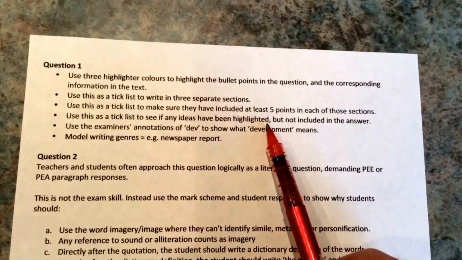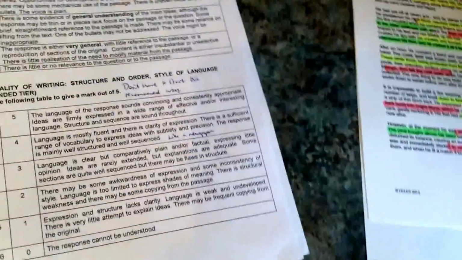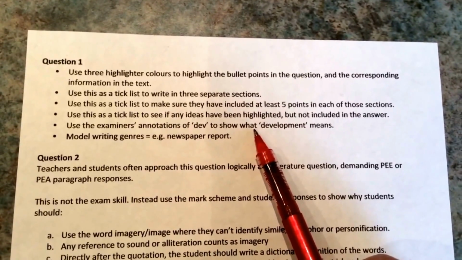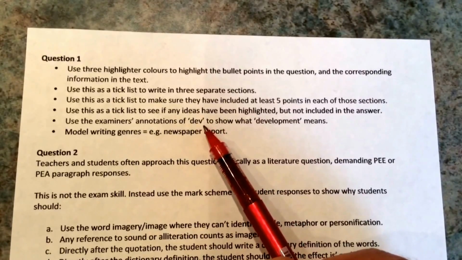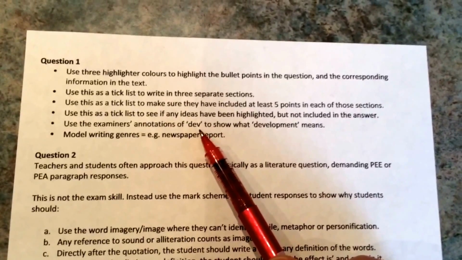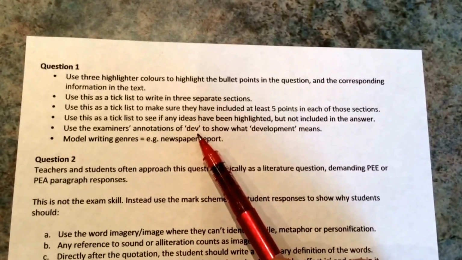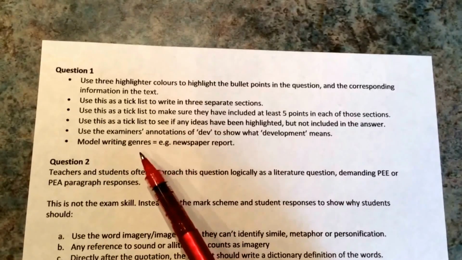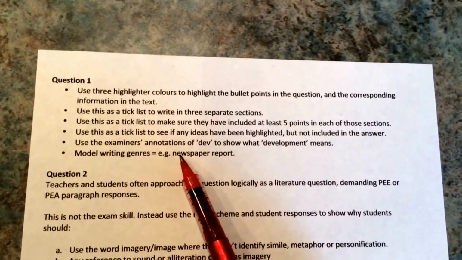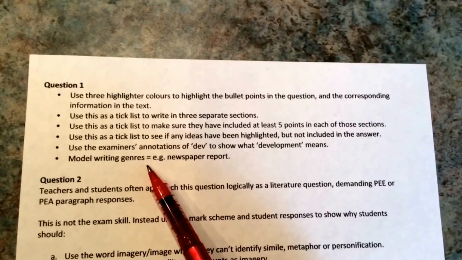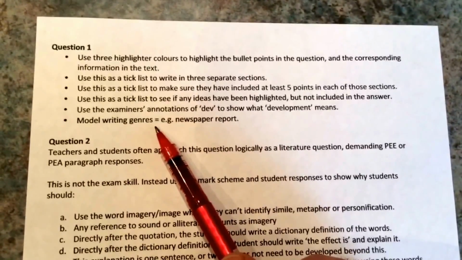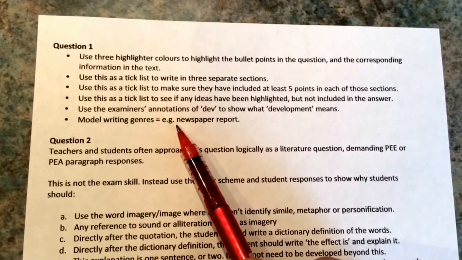Use it as a tick list to see if any ideas have been highlighted in your text, like that, but not actually included in the answer. Go back and check that. When you're marking it, use the examiner's annotation of development so that you can show to your teacher where you've put the development in. And the other thing is, you're going to have to try writing in different genres and ask your teacher to teach you how to write in them. How do you write a good diary but still use excellent vocabulary that the mark scheme wanted? How do you write an excellent blog but not get too casual and still use that excellent vocabulary?